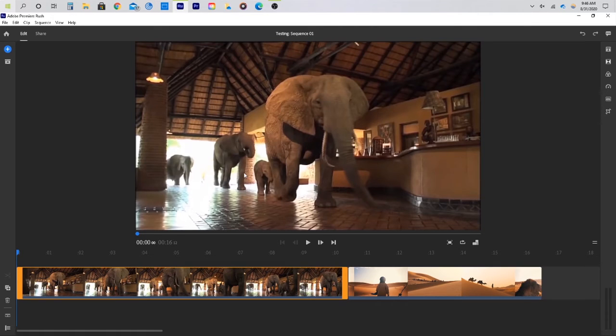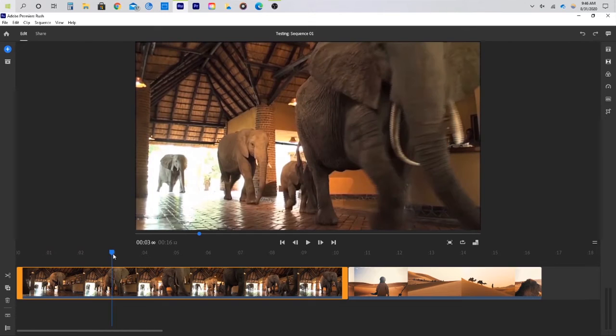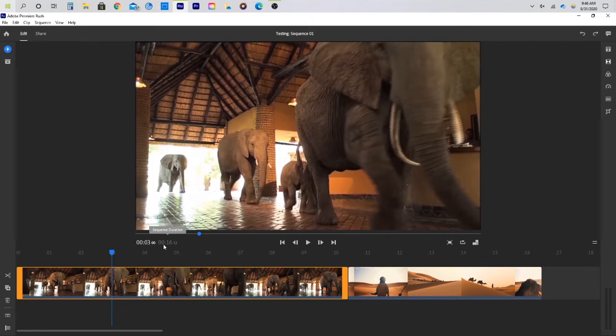Sticking with the monitor, we have our playhead position. That is the blue line. So wherever the blue marker is at, it will let you know exactly where in the timeline. Next to that is a sequence duration. This is the length of the entire video that we have.